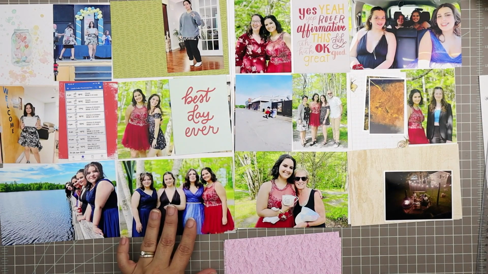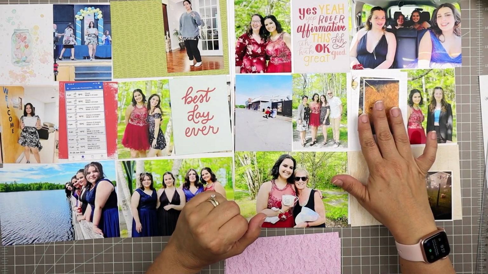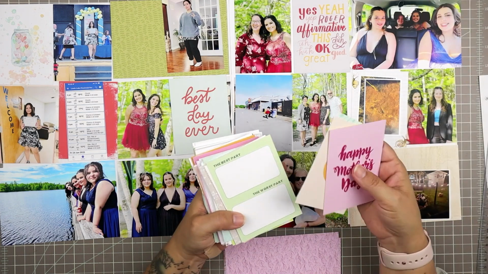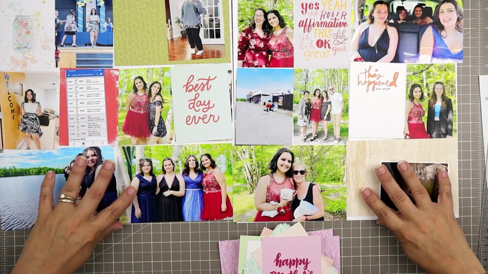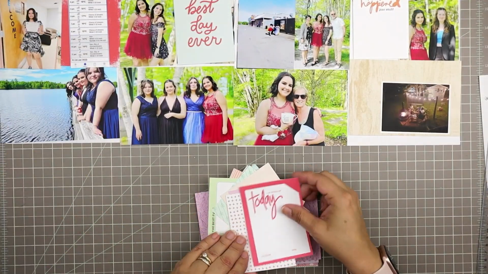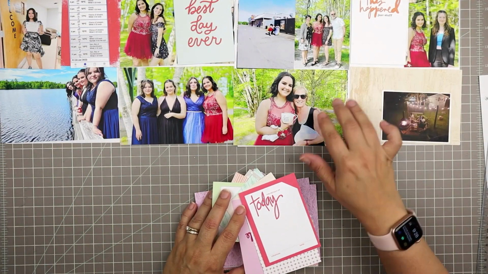So that one that says best day ever, that came from my red stash, my red 3x4 stash. That one will cover one of the photos in a flippity flap. And then the frog pictures are really quite ugly, so I'm going to put those under a flap as well.